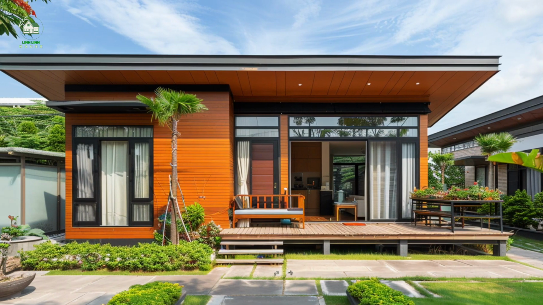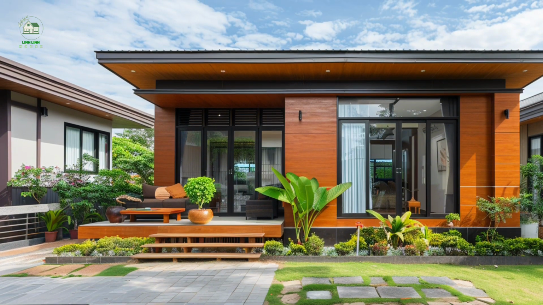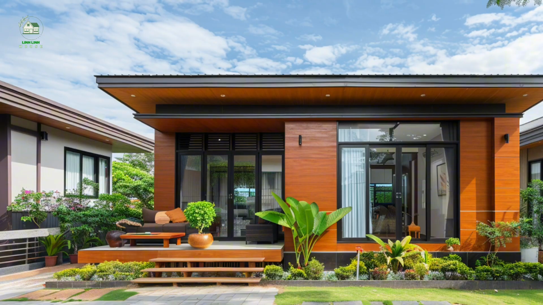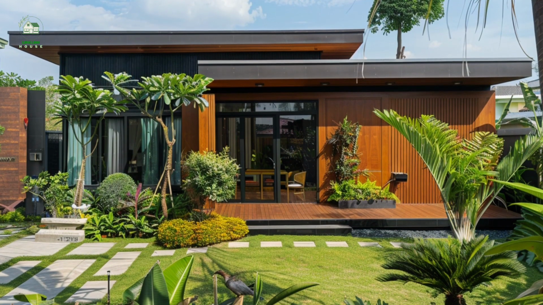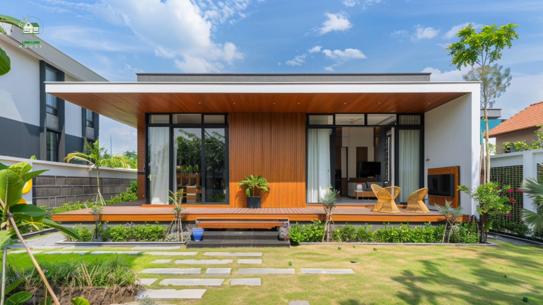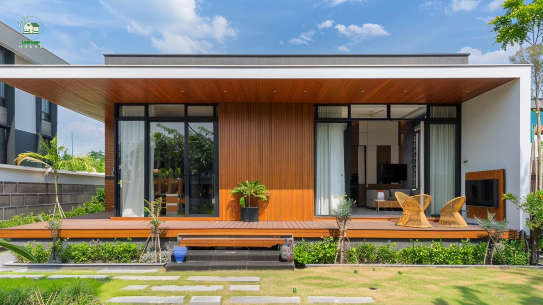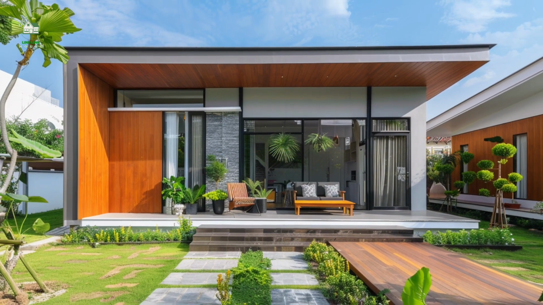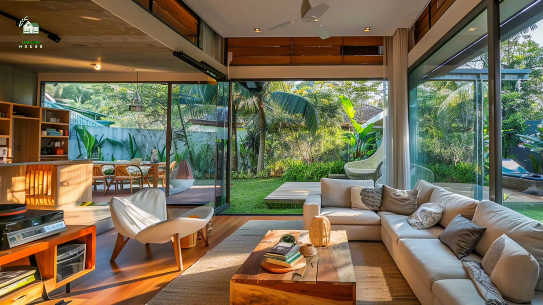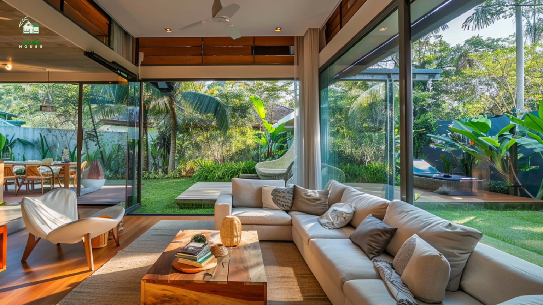Architectural features: clean lines, minimalist design with straight edges and geometric shapes, large windows, expansive glass walls to maximize natural light and connect the interior with the tropical garden. Overhangs, deep eaves or covered terraces to provide shade and protection from the elements. Open floor plan: consider an open plan layout to blur the boundaries between indoor and outdoor spaces.